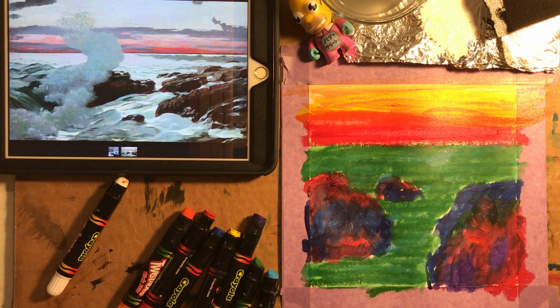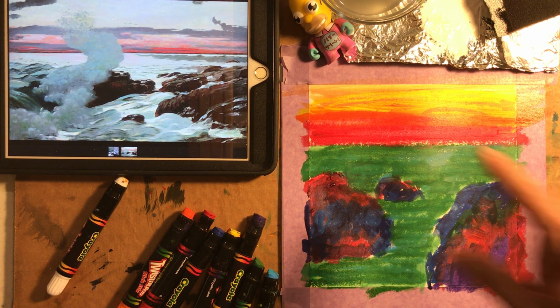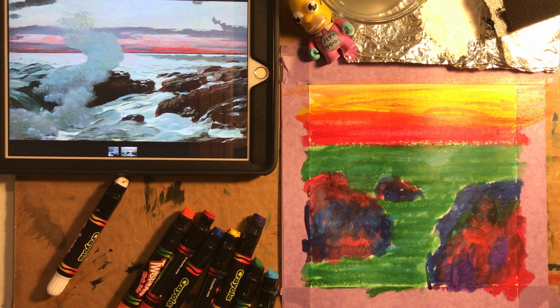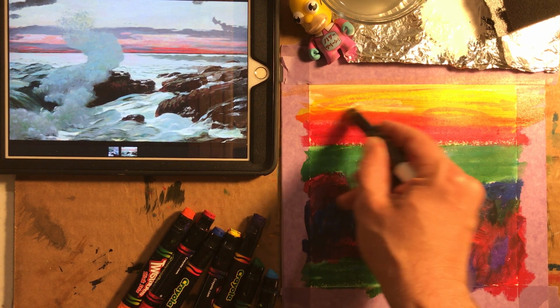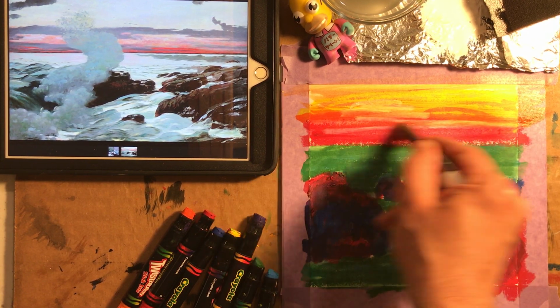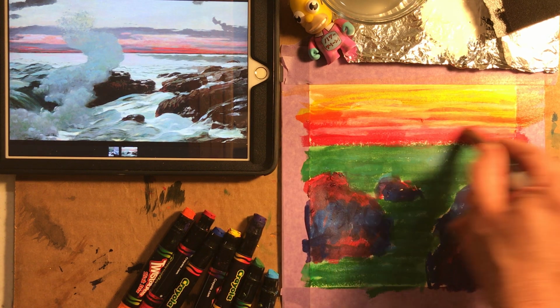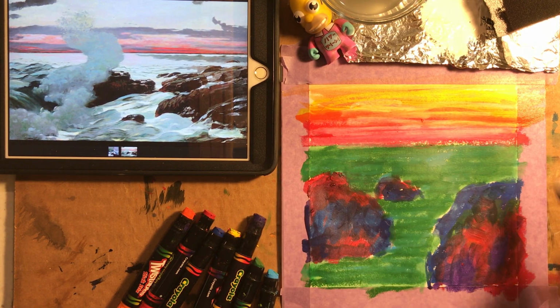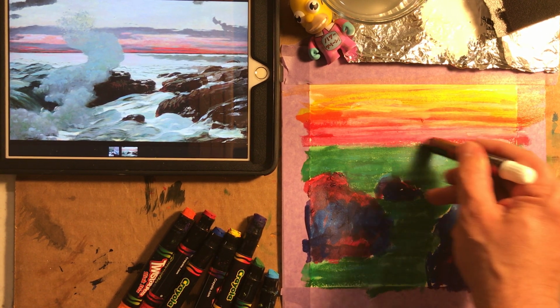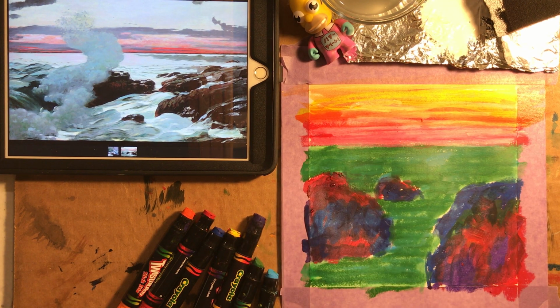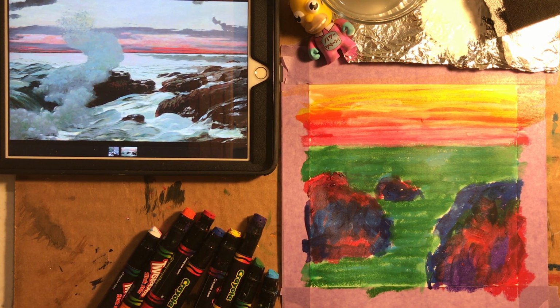Turn my lamp here so you could see it a little better. Yeah, look at that. Beautiful color. Now, maybe there's some clouds in the sky too. You could add a little bit of the white. Ooh, look at that, that's a surprise. The white on the red made a really cool pink color. I like that. I'm going to keep it.